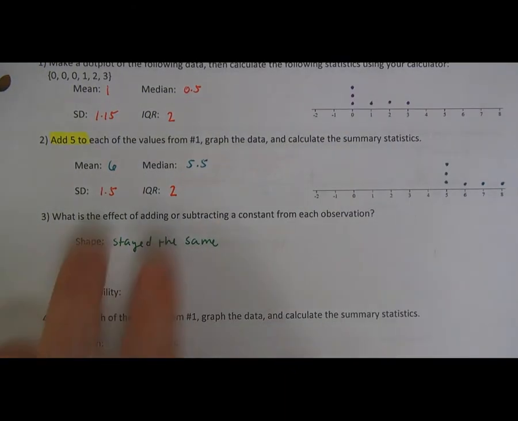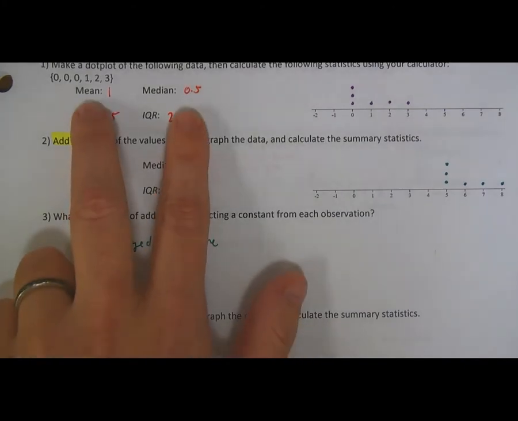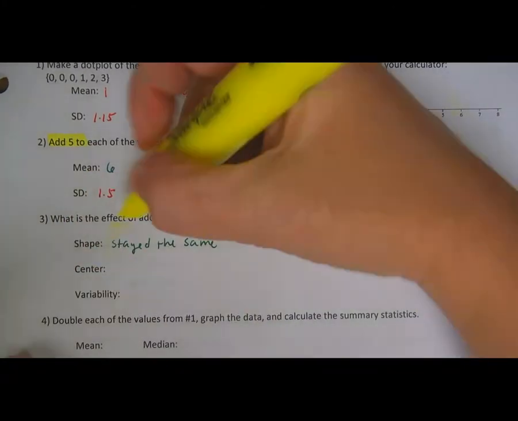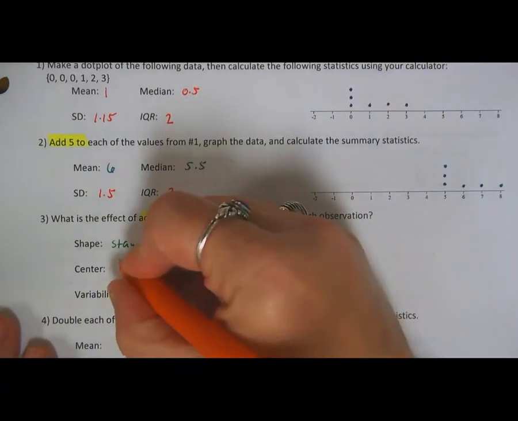Measures of center, that would be mean and median. How did those change when we added or subtracted a constant? So if you add 5, then your measures of center will increase by 5. If I said take all the numbers and subtract 8, then your median and mean would decrease by 8. So they act in the same way. Let's just put increased by 5.